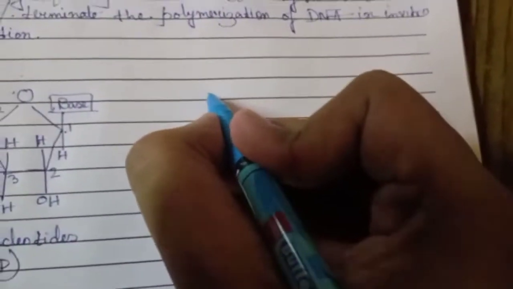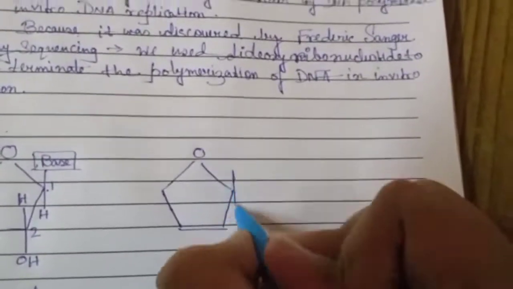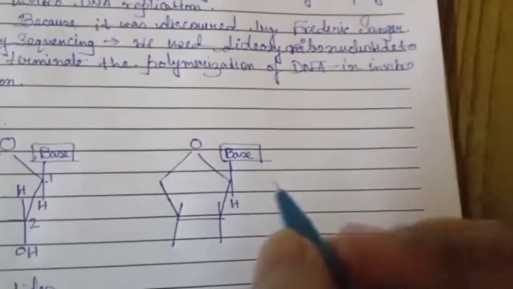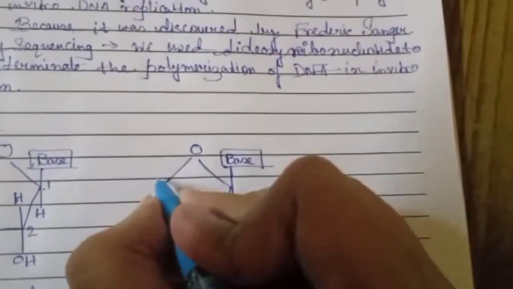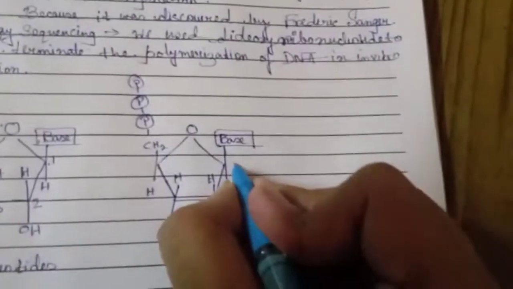Now I am drawing deoxyribonucleotide or dNTP. Now I am numbering 1, 2, 3, 4, 5.